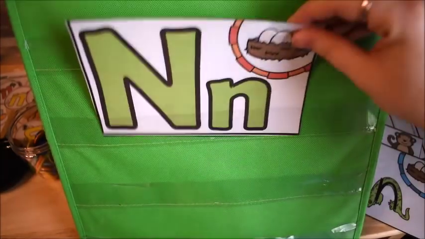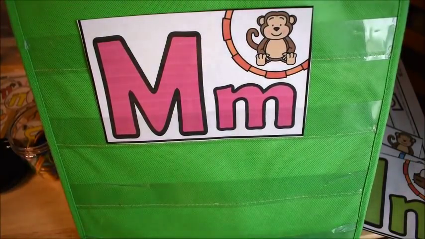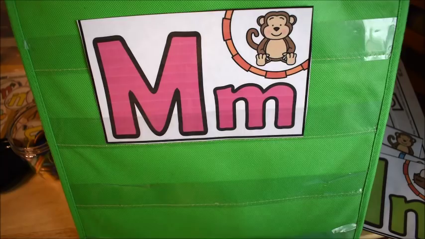And then there's also two cards, one that looks like this and one that looks like this. You can laminate them and use them for tracing or whatever you want to do. But yeah, we like to use these on the pocket chart.